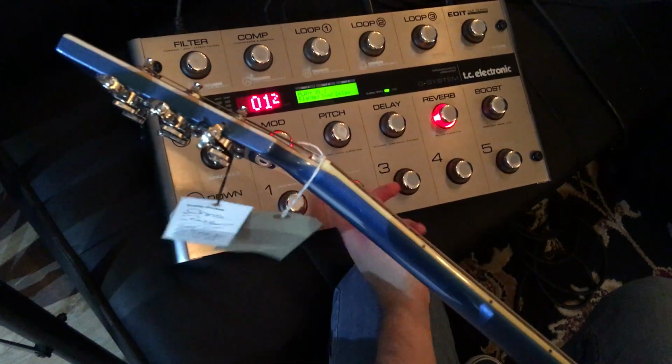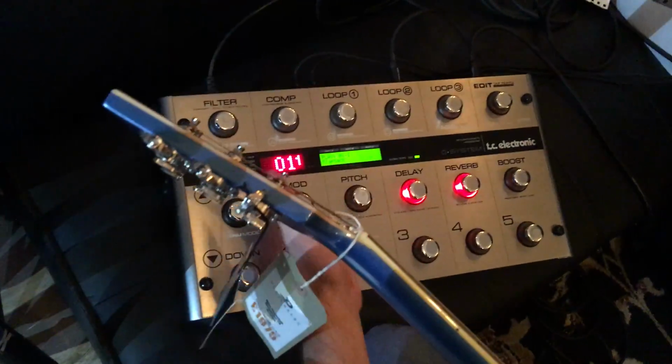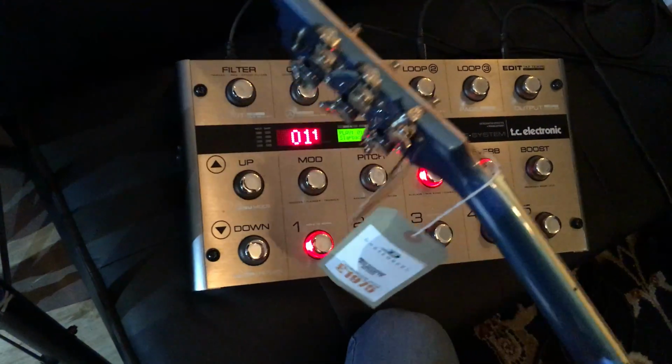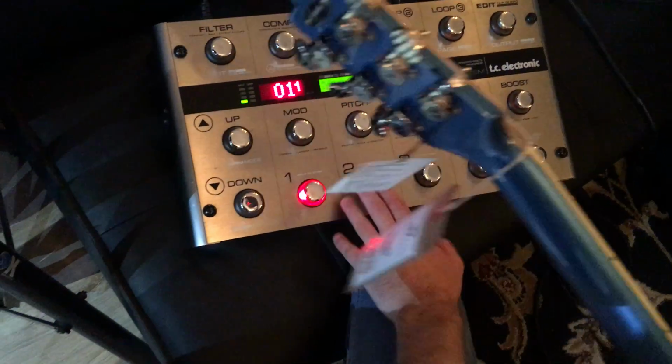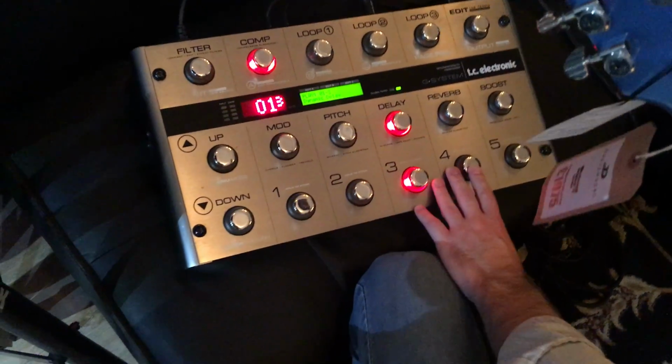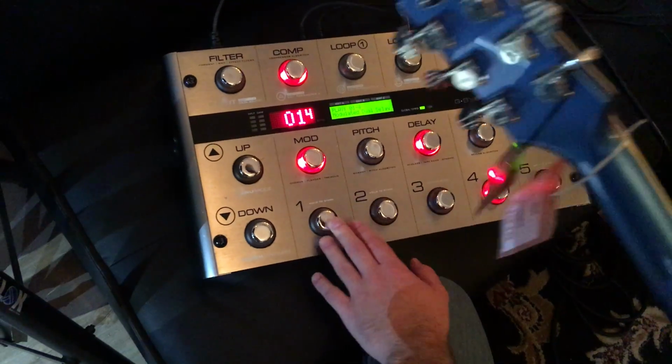Can jump in and change that. So this is where, from patch 1, I'd probably start doing some editing. So what does that do? That does change the channel.